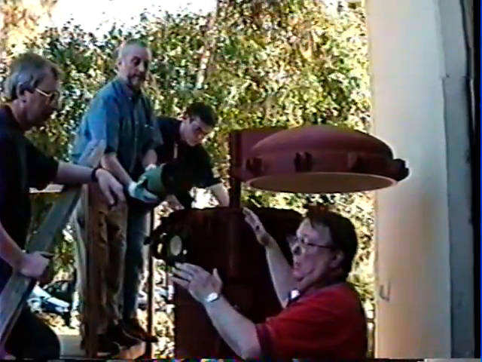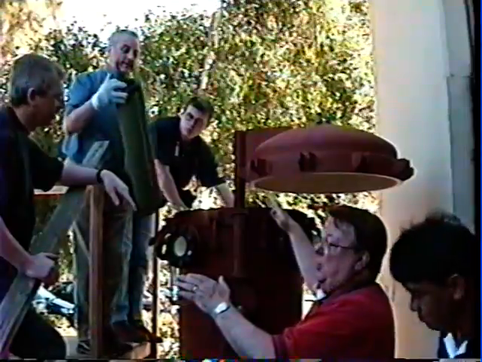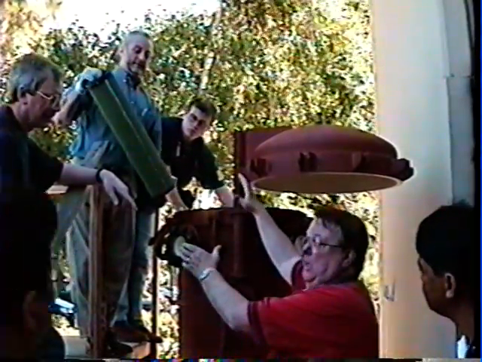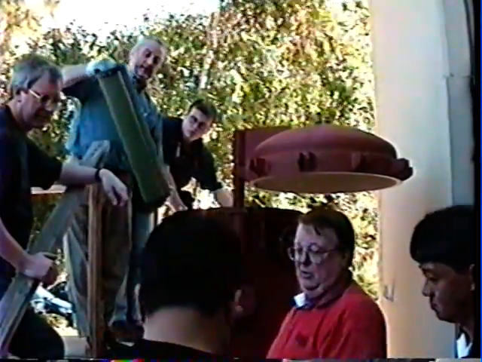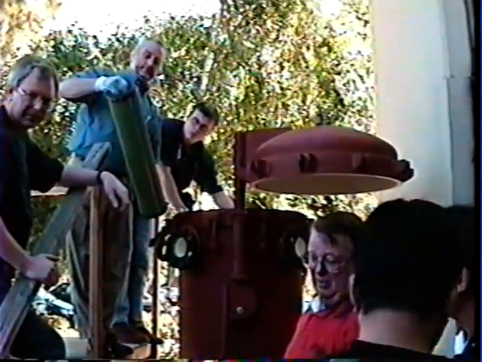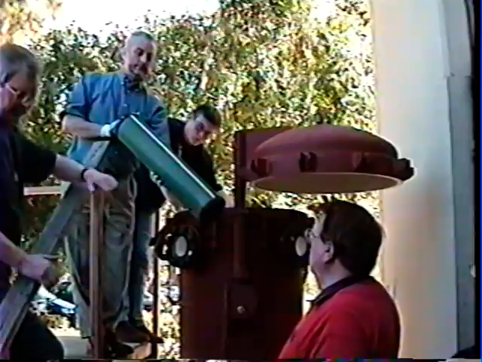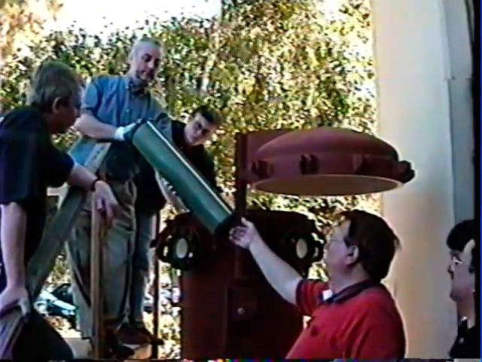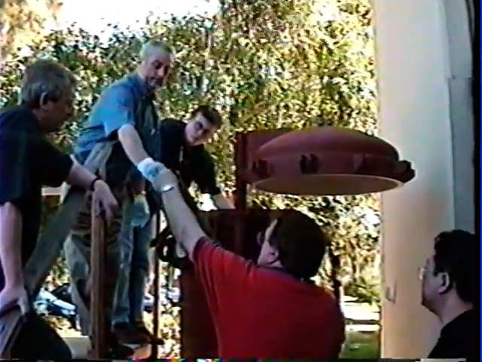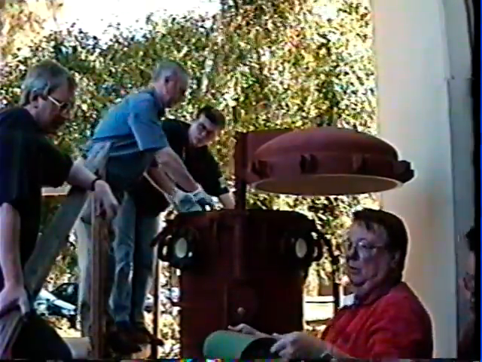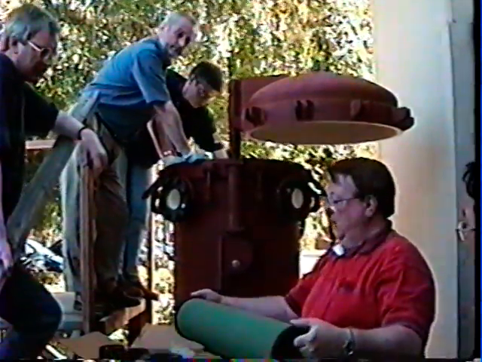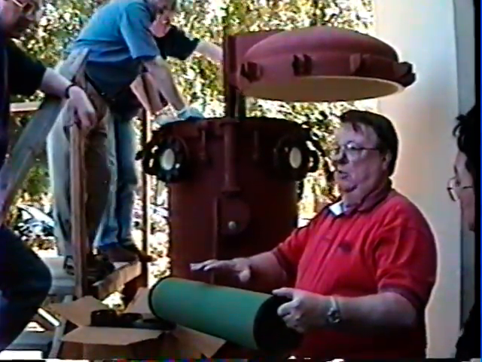Okay, guys, he's going to hand me this element. If it's used, then it's okay. If it's a used one, it won't hurt. But a new one, we never touch. Now, if we think we can clean this, I can do this if I'm careful. But I don't ever want to do this.